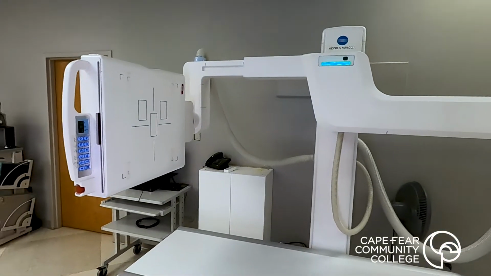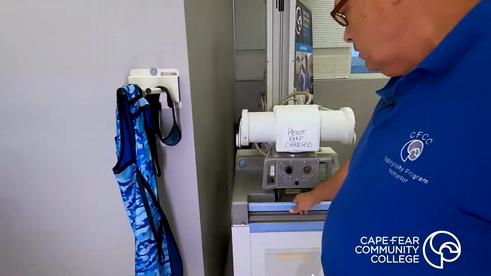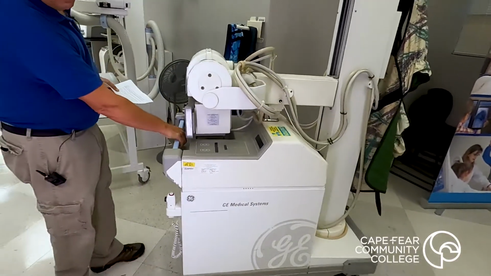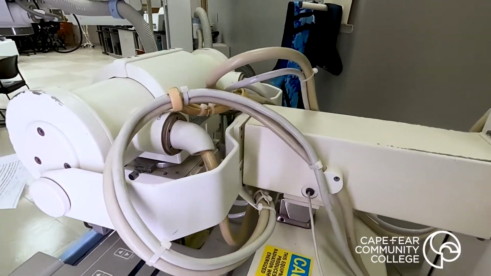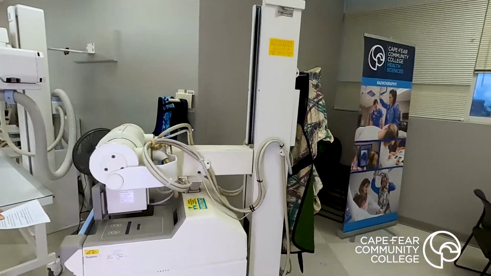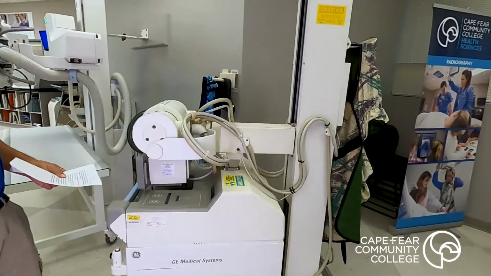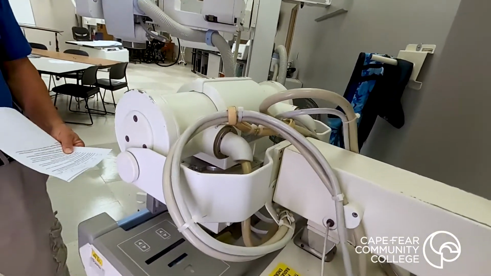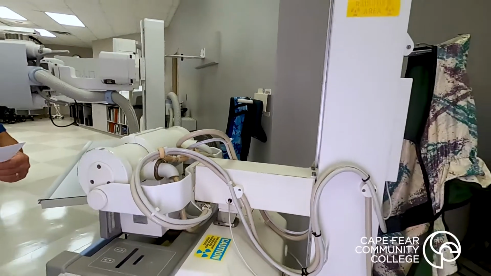We have one more system. The portable x-ray machine is used by the students to simulate portable bedside radiography. This is something that comes in very, very frequently at the hospital, where inpatients sometimes cannot be brought down to the main department, or emergency room patients that have recently arrived and are not yet stable can be radiographed in their bed without having to transport them down to the ED x-ray room.